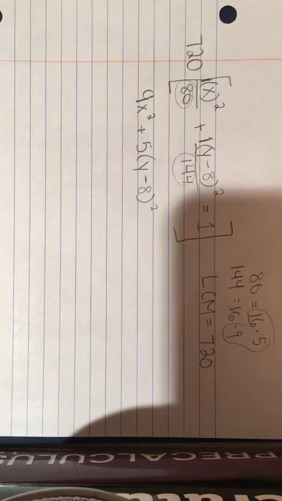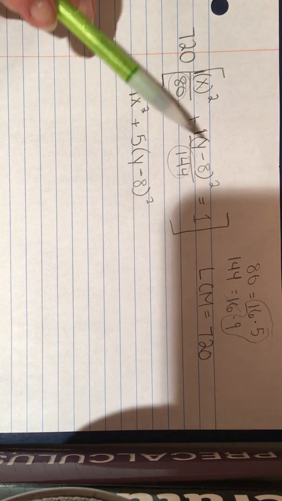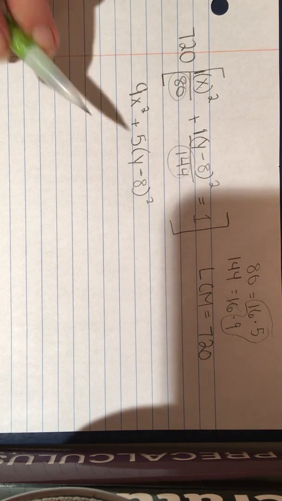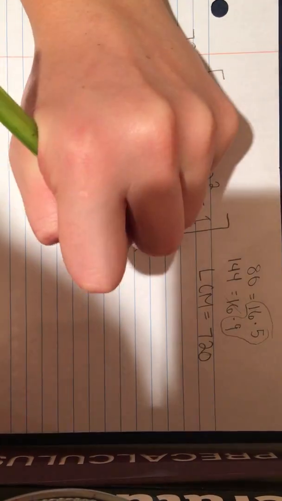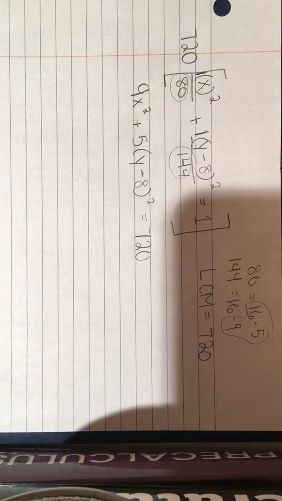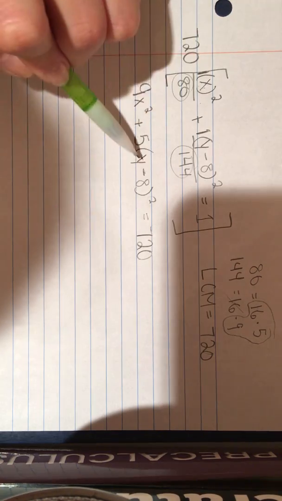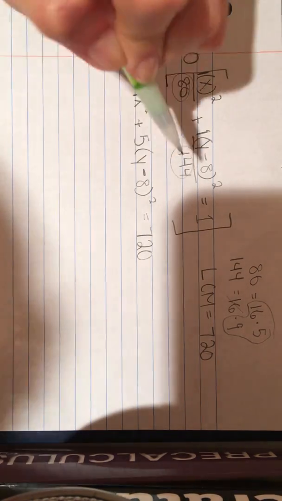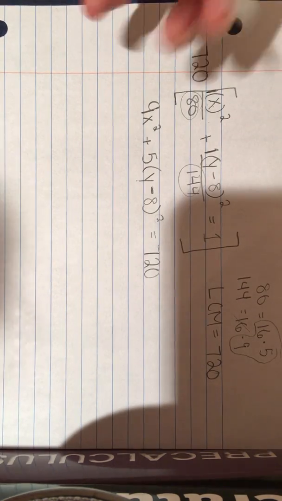That's another mistake you might make. Make sure you don't leave out the x parentheses squared and the y minus 8 parentheses squared. You want to include those because those are going to help you solve. So after you find this, you're just going to set it equal to your least common multiple, 720. And most of you might think, oh, the next step is to distribute the 5. But since this squared is here, nope, that's wrong. You're going to either FOIL or box this y minus 8 squared. And I like to box, so I'm just going to box this on the side.